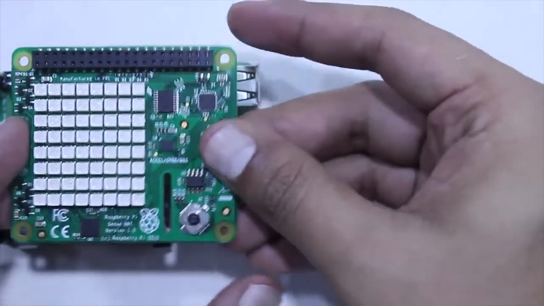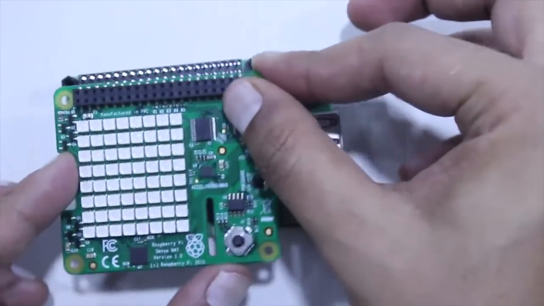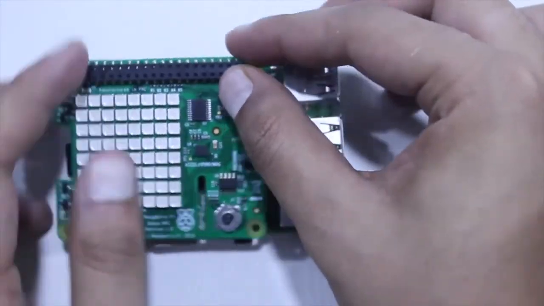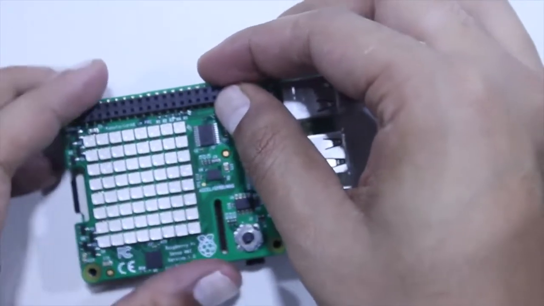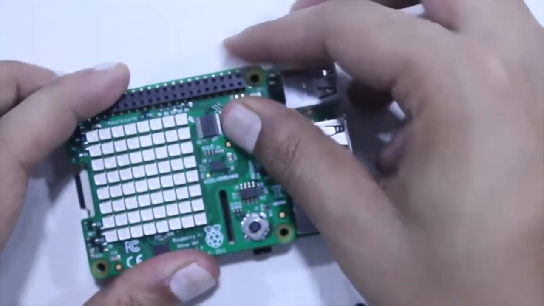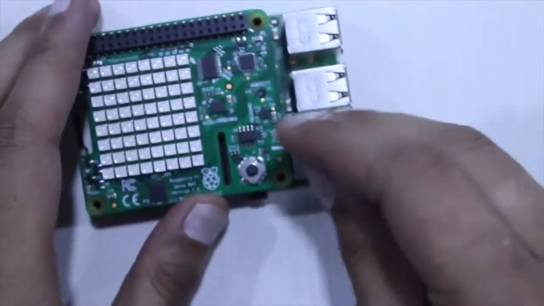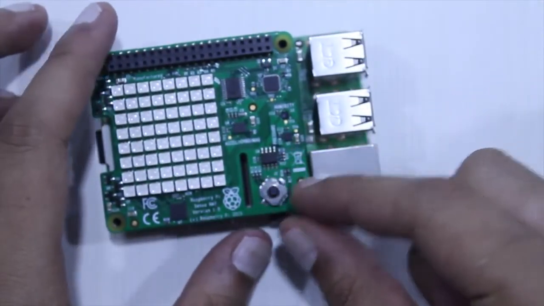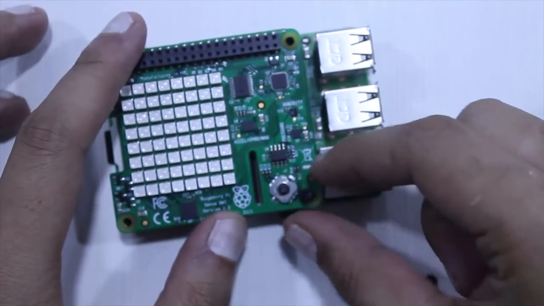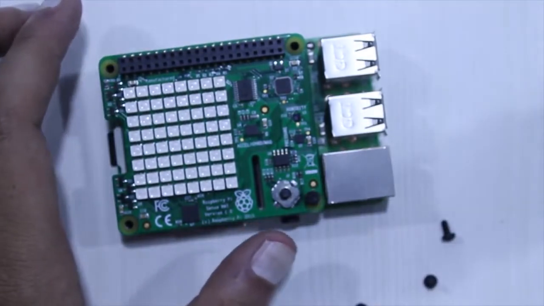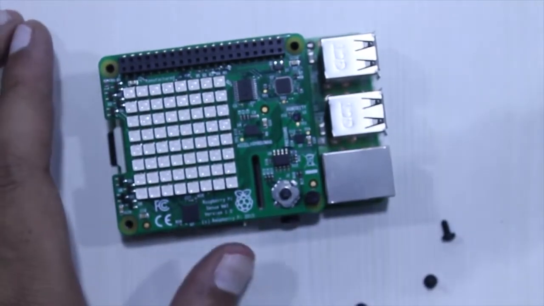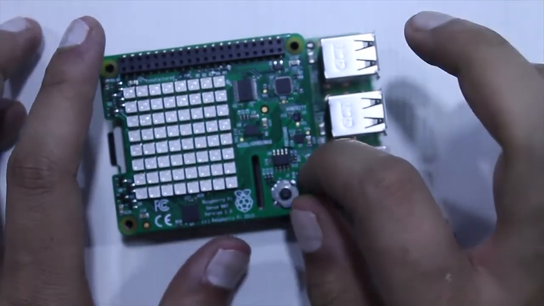It simply sits on top of the Raspberry Pi. Just make sure the alignment is correct, and then push it on top and the pins will merge accordingly. Once you do that, you can place the 4 screws across the different ends and tighten it up. Then you can use the Sense HAT for various different purposes.